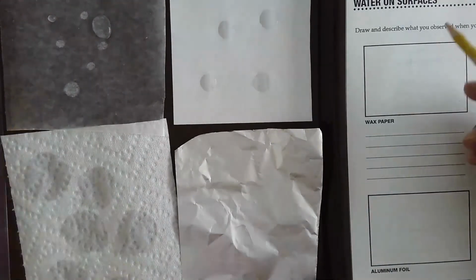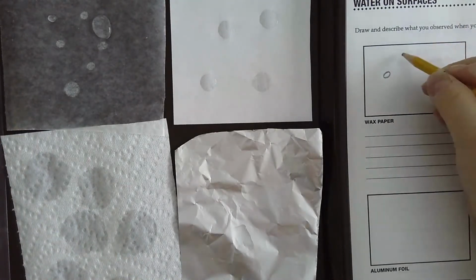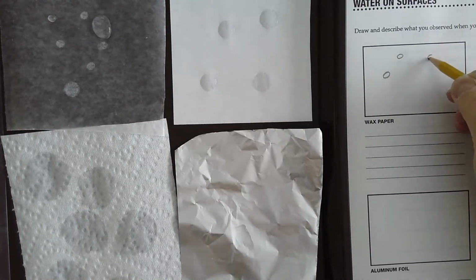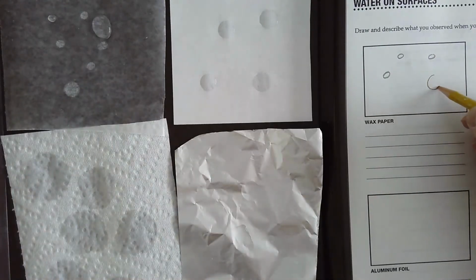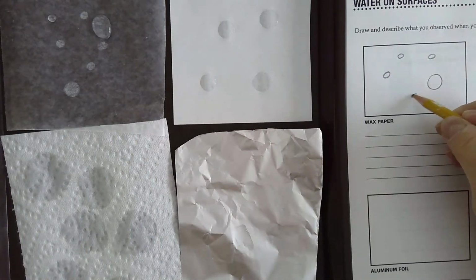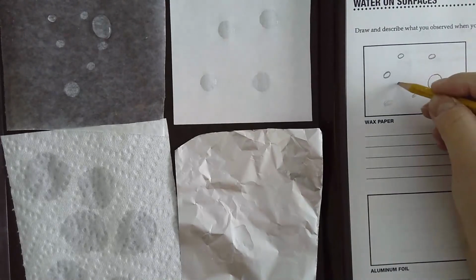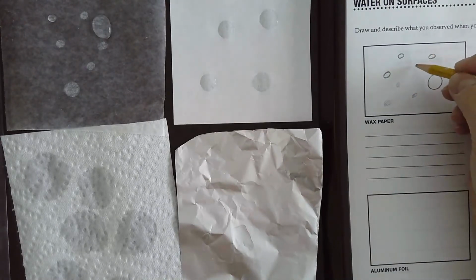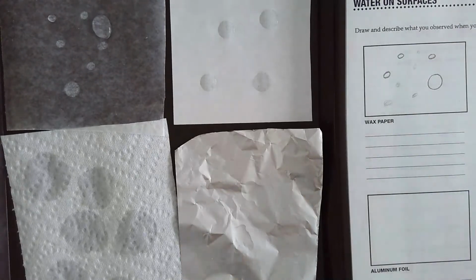So here's the wax paper. The wax paper was just like this. It kind of looked like these big bubbles that are right here, and you had that big one that went right there. And this one was kind of faded, so I'm going to do the faded drop, because when we tried to connect them together, it left the residue of the water droplet there.